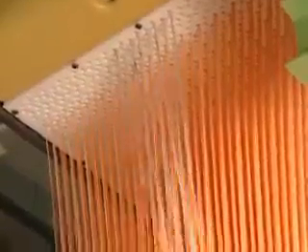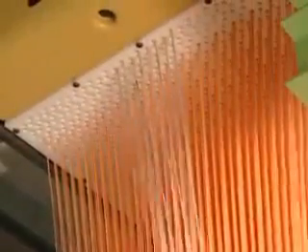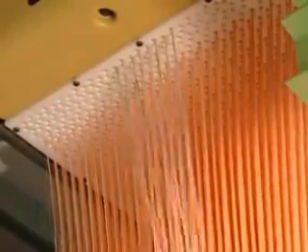There are no harness frames on this style of loom. Each end is activated independently, being controlled by its own harness cord from the jacquard head. The harness cord is attached to a heddle, which is pulled down by a spring in most cases, but in some of the older and slower models, weights are used to pull the heddles down to achieve the pattern.